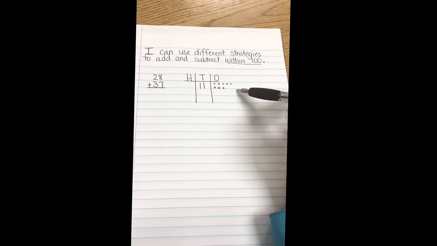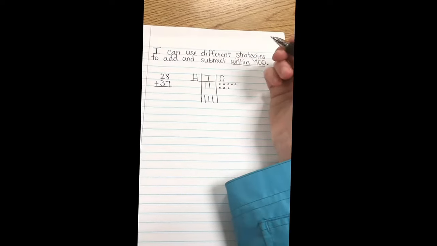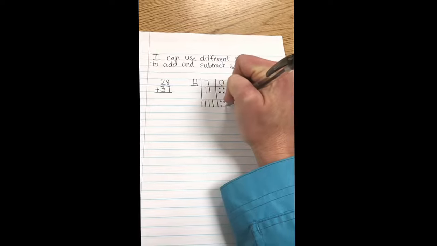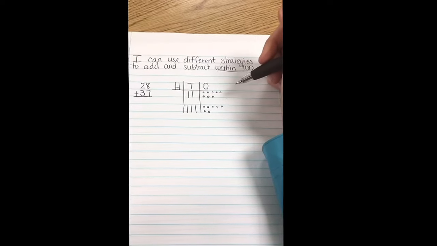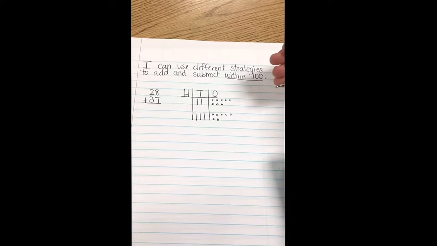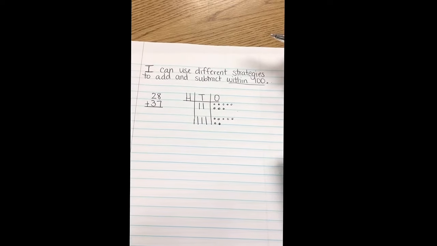So I've got 28 plus 37. So that's going to be 3 tens and 7 ones. And when they look at this, they should be able to start noticing once we get into this strategy. And remember, we haven't started these yet. This is what we'll start with tomorrow. I'm just going to give you guys a heads up of where we're going.